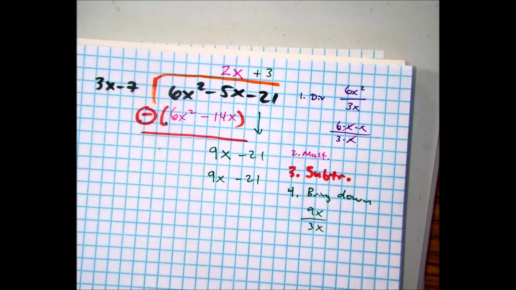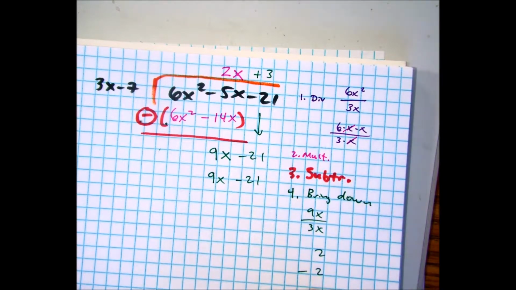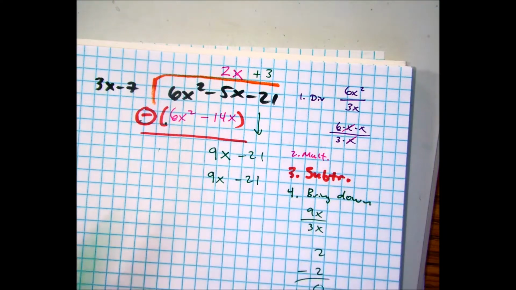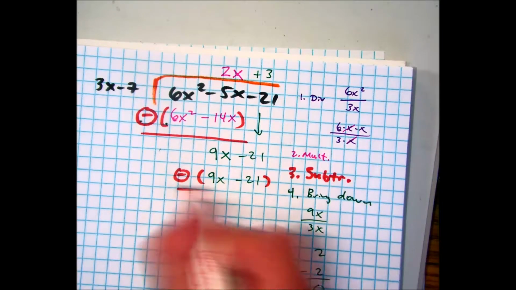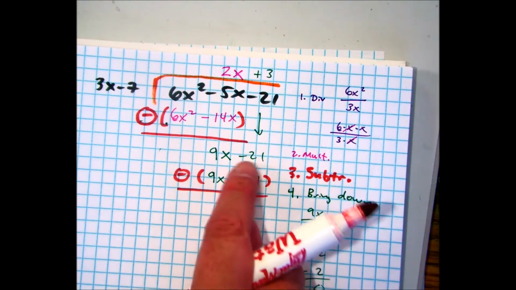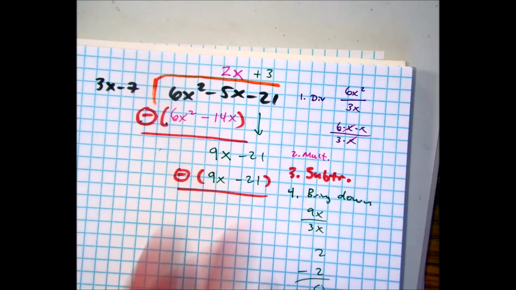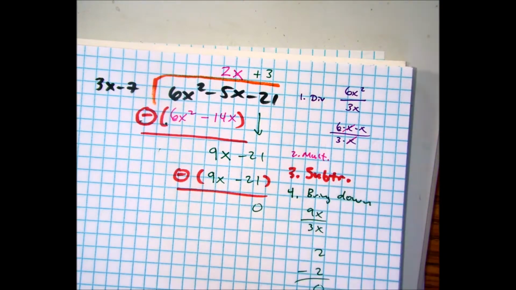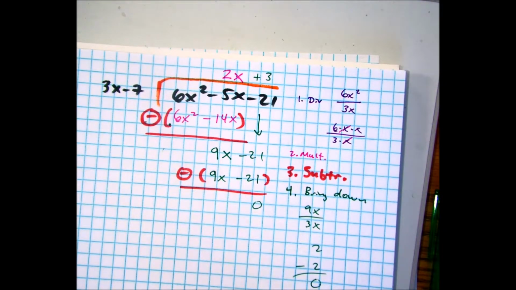minus 21. And in subtraction, if they're exactly the same, it equals 0, right? Think about that. 2 minus 2. They're the same exact numbers. Do you see it? They're basically opposites of one another, and that'll equal 0. So same thing over here. Nine minus 9 is 0. Negative 21 minus a negative 21. Negative 21 plus 21 gives you 0. Now my remainder is 0. So my answer for this problem is 2x plus 3.